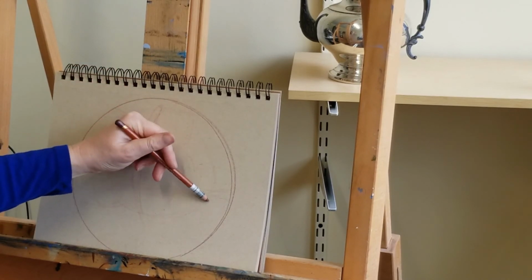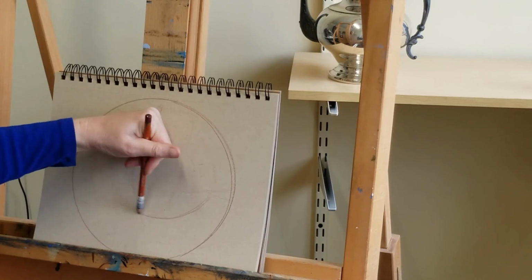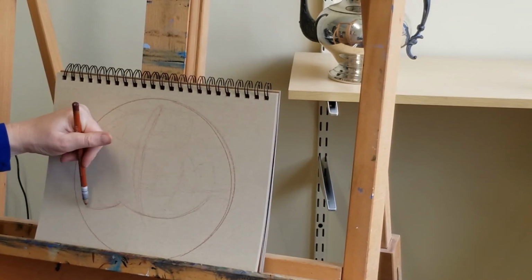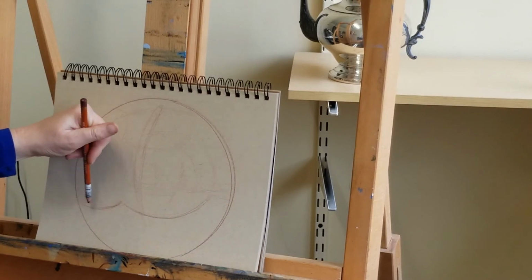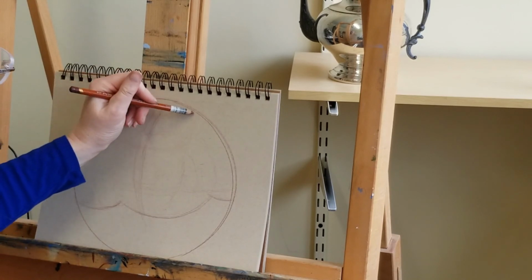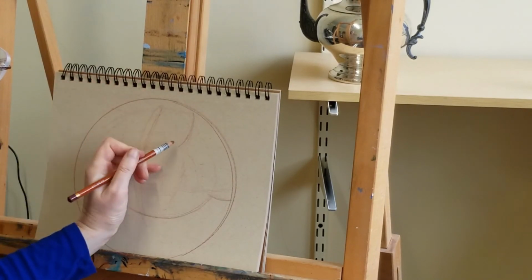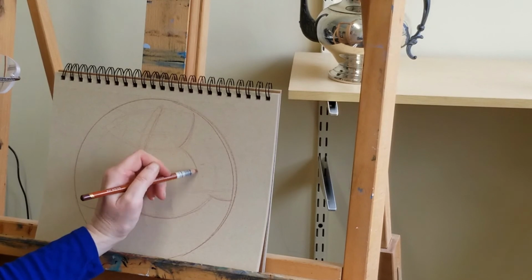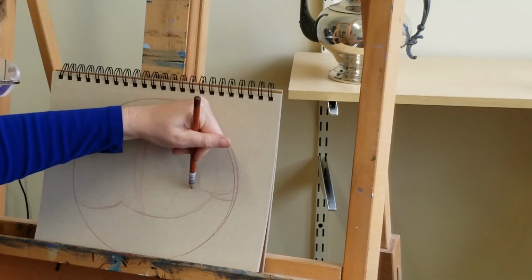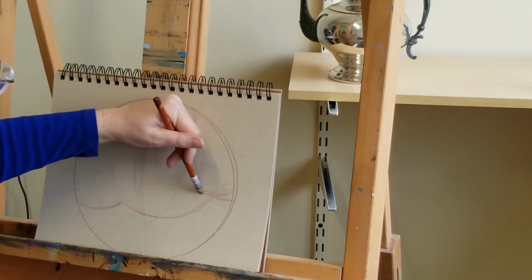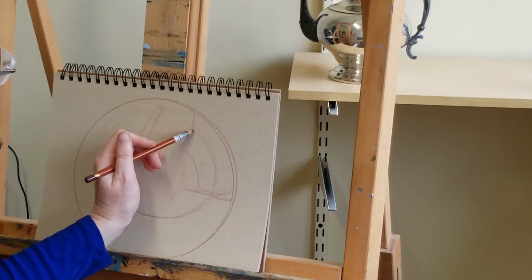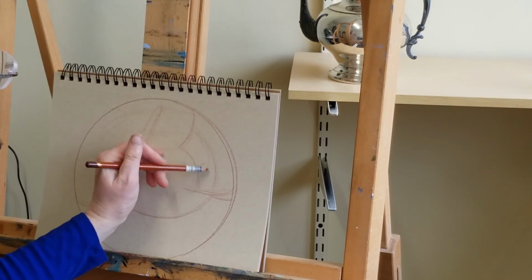Okay, so we've got the table here, and the windows. And everything will have this curvature to it.